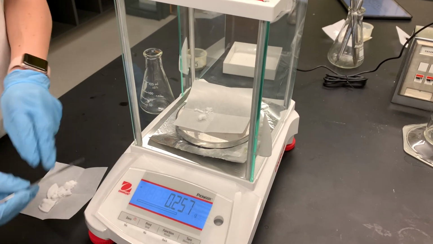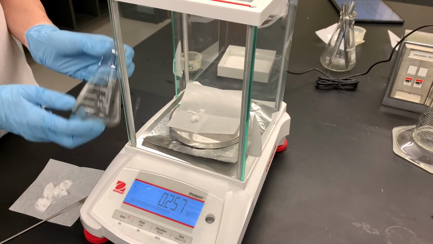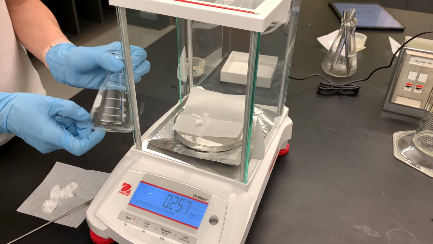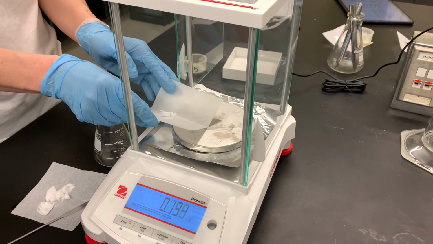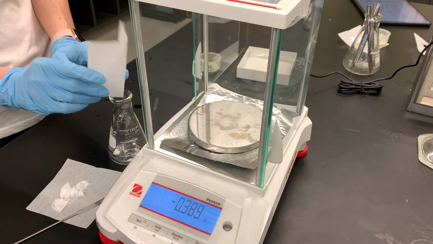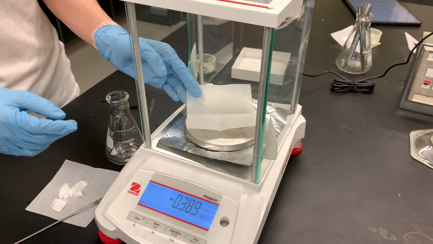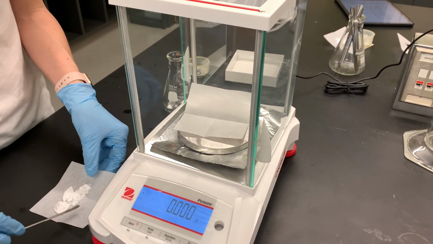So we're going to use 0.257 grams, and I'm going to transfer that straight into this Erlenmeyer flask. But then what I'm also going to do, just in case we have to do another titration, just in case something goes wrong with this first titration, is weigh out a second sample of the 0.2 grams.